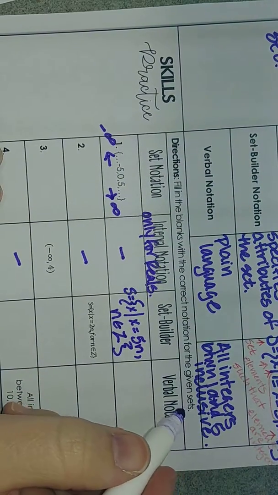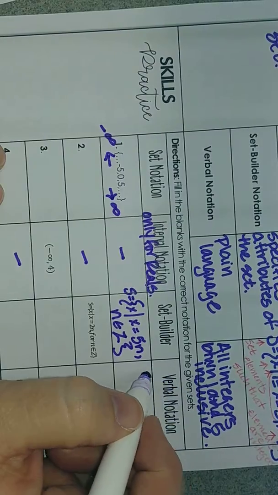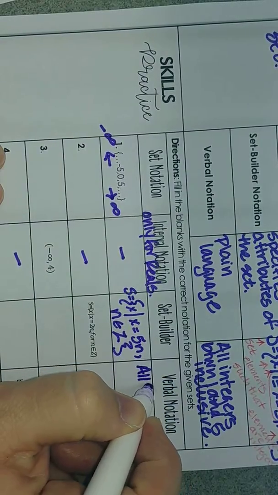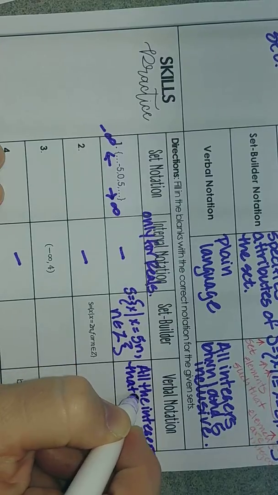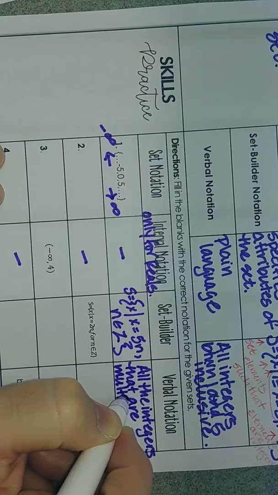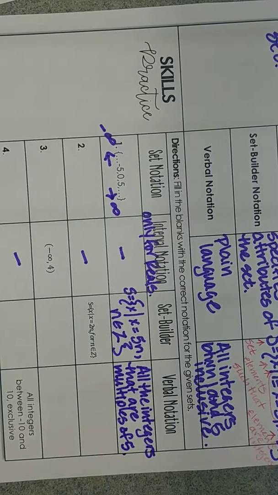Or I could just use verbal notation. I could say I want all the integers that are multiples of 5. Okay, and then that would work. Let's take a look at number 2.